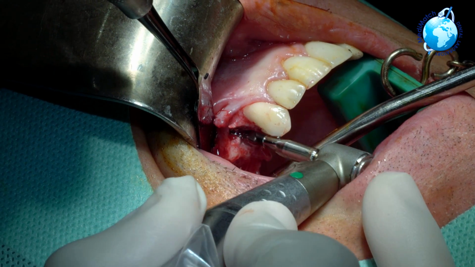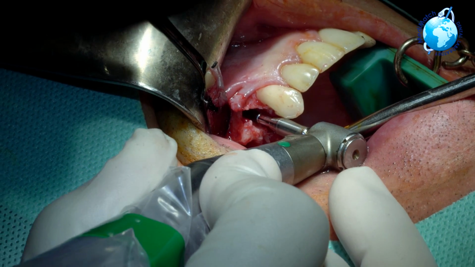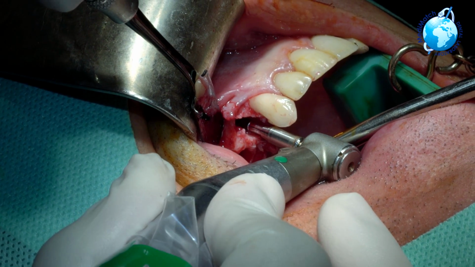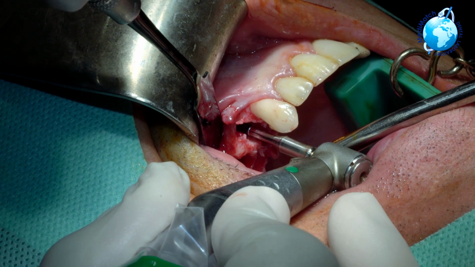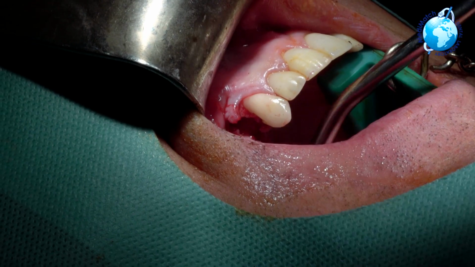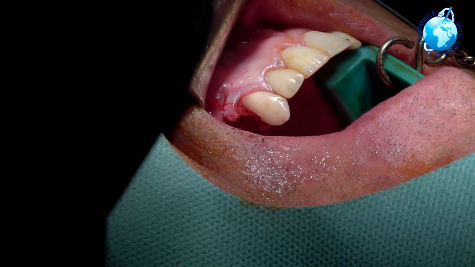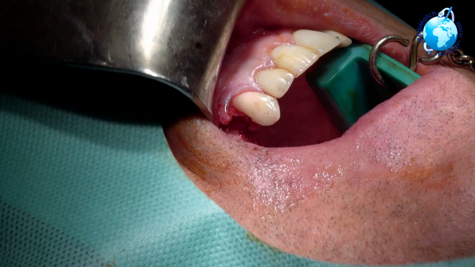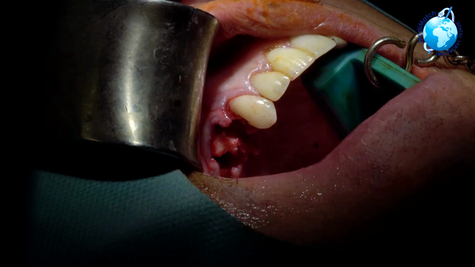Cool. So there's a 2.8 drill. Really don't want to do any more than that. Checking where the crestal position of that implant's going to be. I'm quite happy with that. Open wide, Alan. That's where we're going to be. Awesome. Right, so guys, I need the implant now. We need a Megagen 3.5 by 15, please. Straight in with a 2.8.